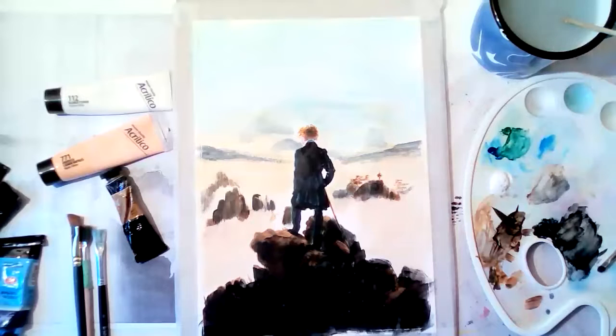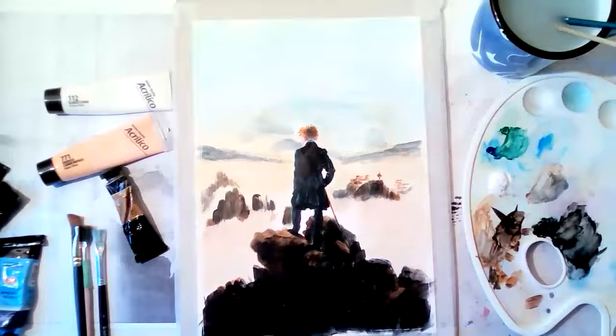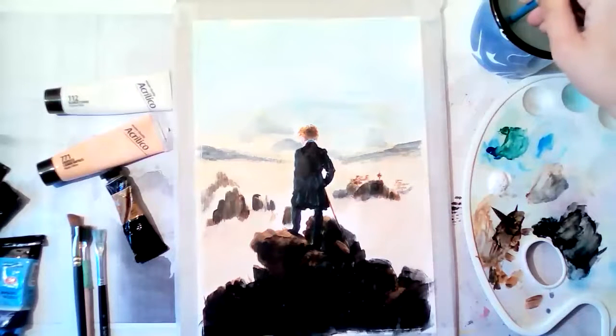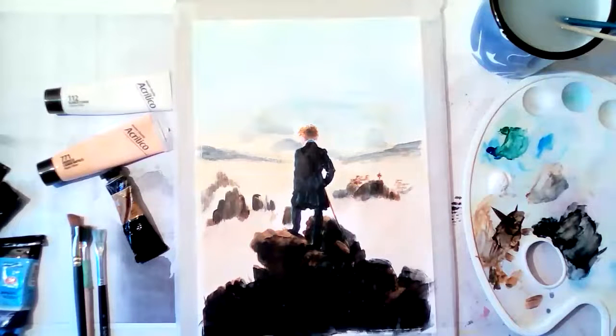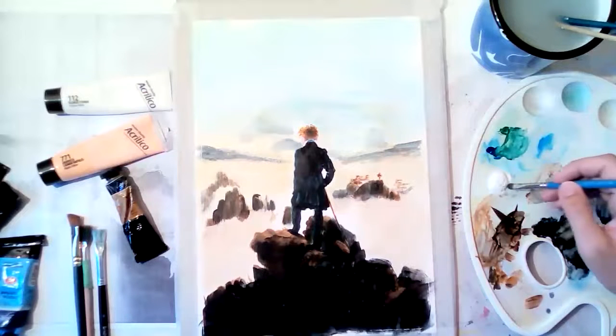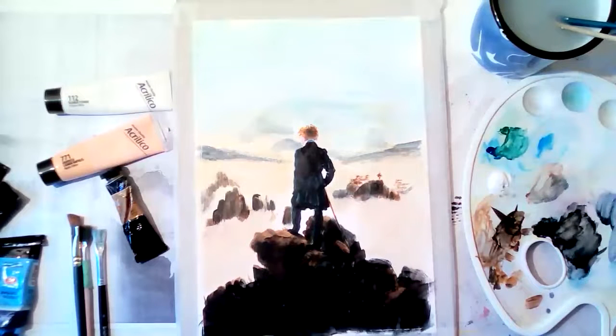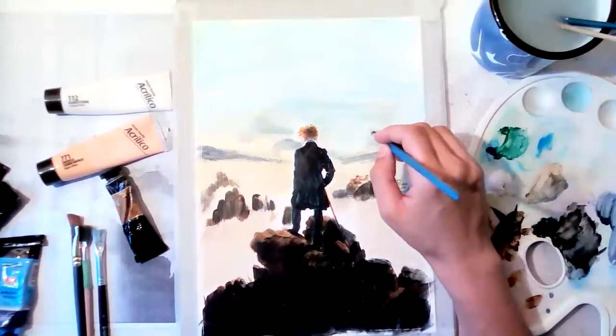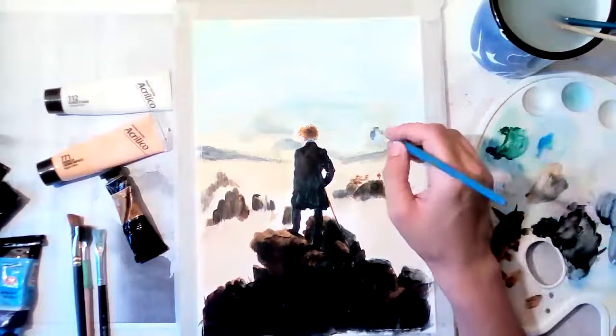I will work a bit more on those mountains that are really behind, and those diagonals. But careful, it's again grayish, but still with lots of white.